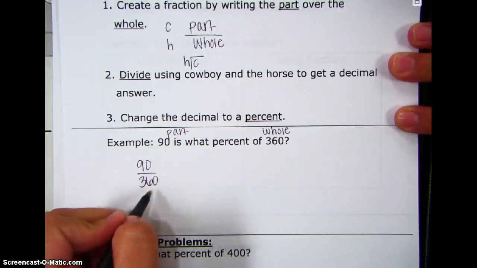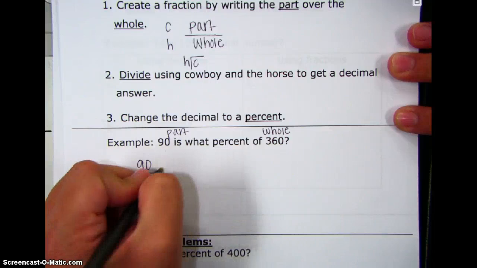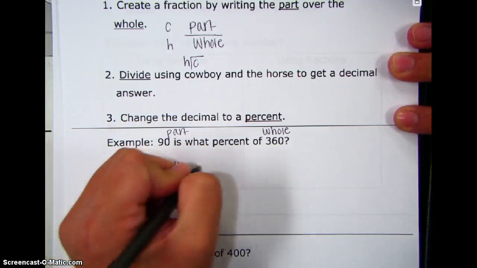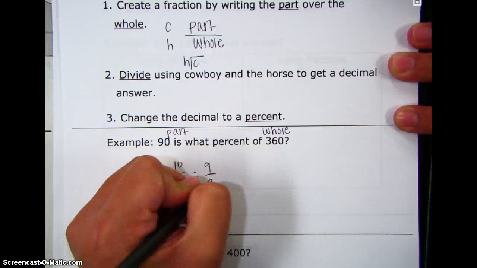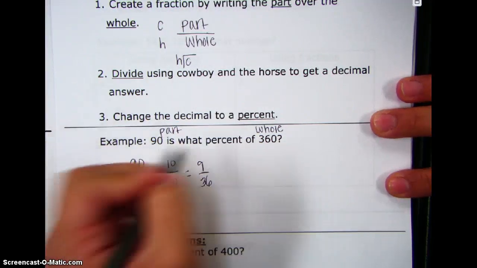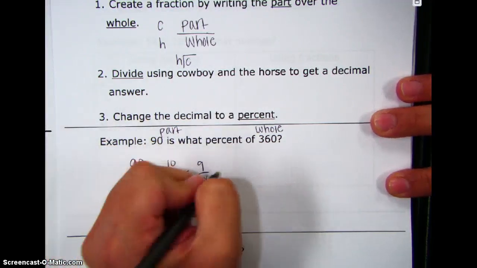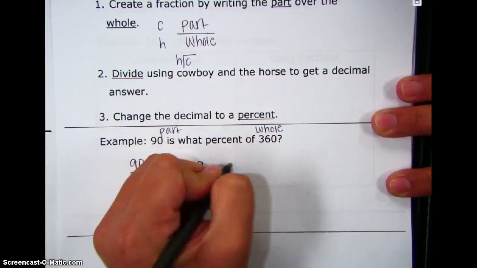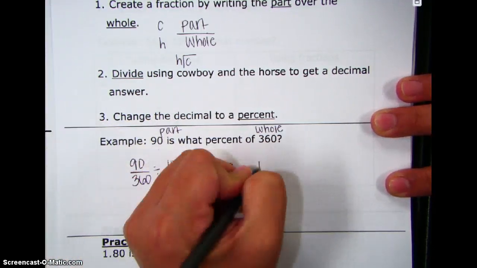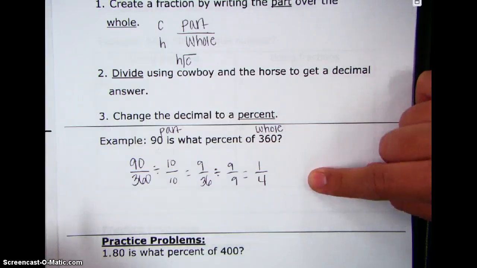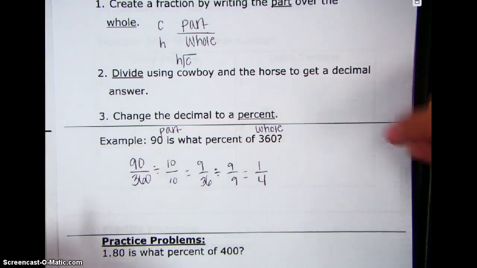I notice first though that I can simplify this. I could divide these both by 10, and I would get 9 over 36, but I know I can simplify that even more, and that will make my problem a lot easier. If I go ahead and divide both of these by 9, I would get 1/4. Now 1/4 we need to change to a decimal using Cowboy and the horse.